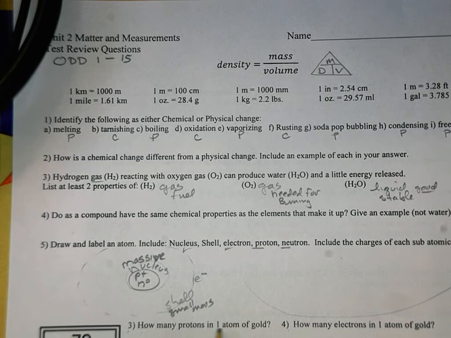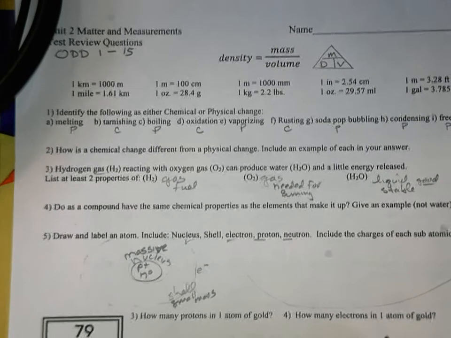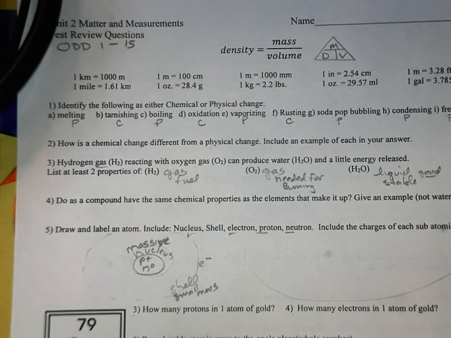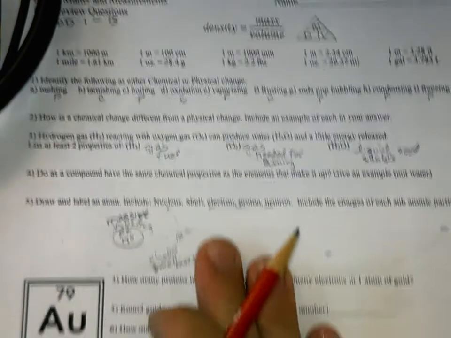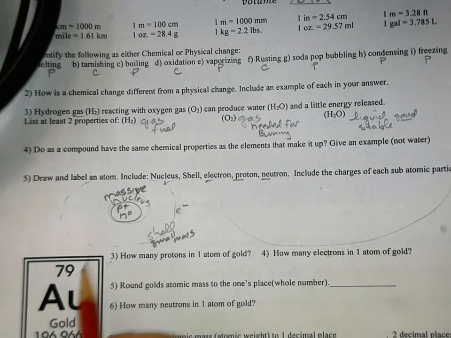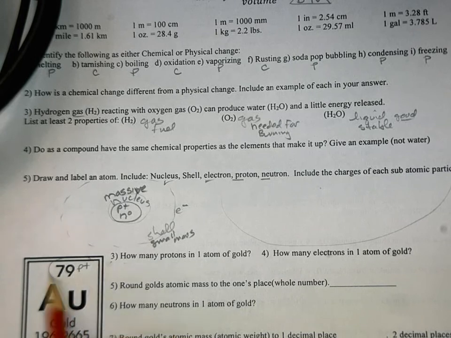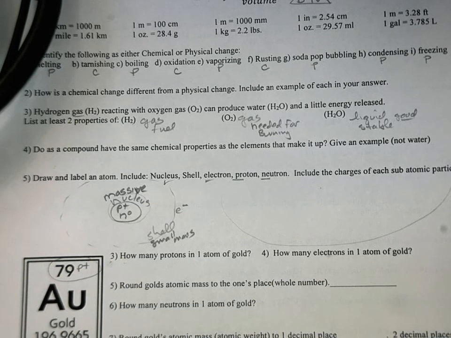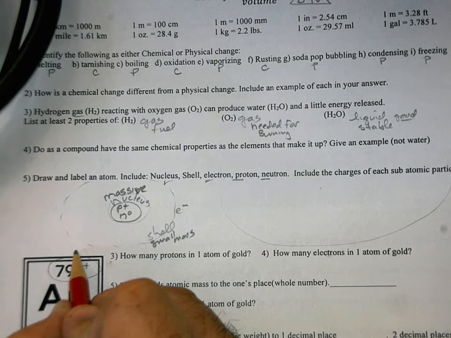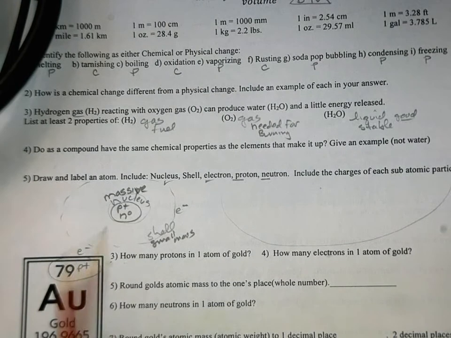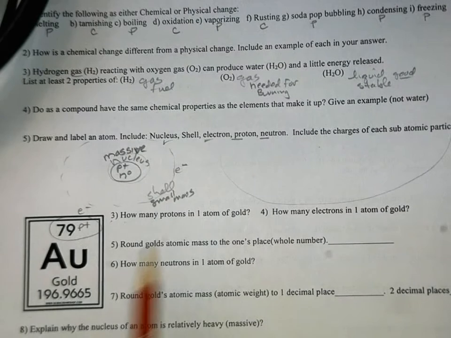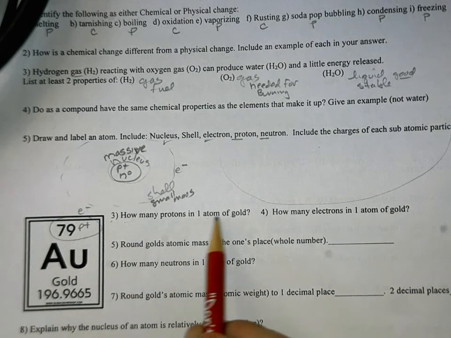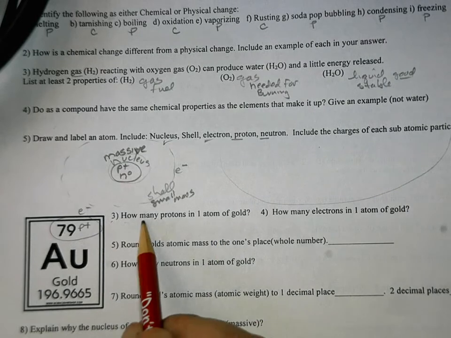This is the second number 3. How many protons in 1 atom of gold? Well, when you look at the periodic table square here, this will tell you how many protons you have. That is what the atomic number tells you, number of protons. Coincidentally, before bonding occurs, every proton will attract an electron. So this will also tell you the atomic number, how many electrons, if chemical bonding has not occurred yet. So let's see, how many protons in one atom of gold? 79.